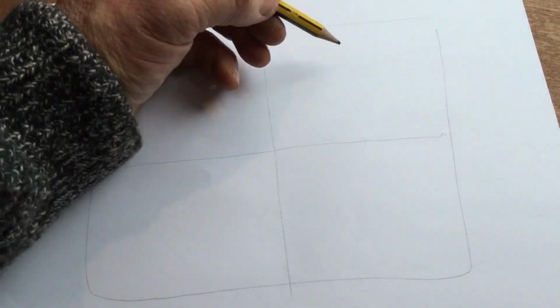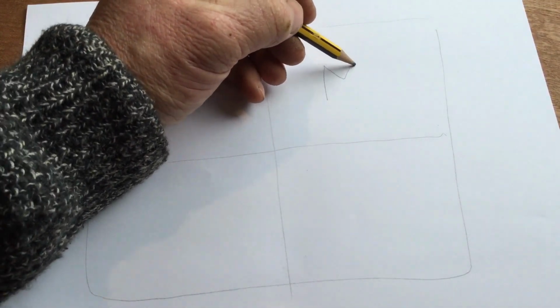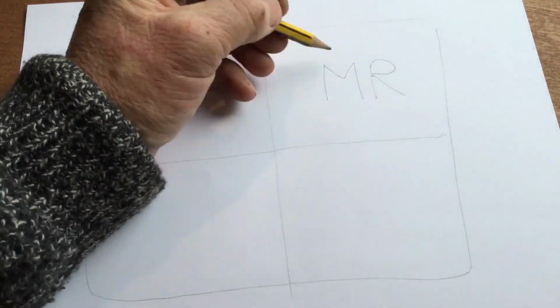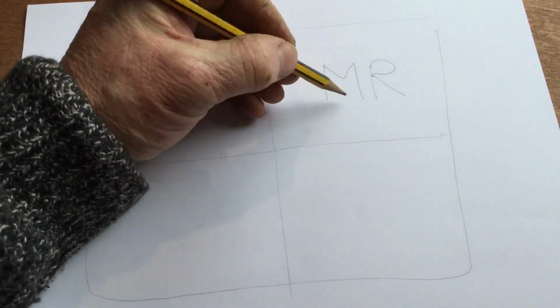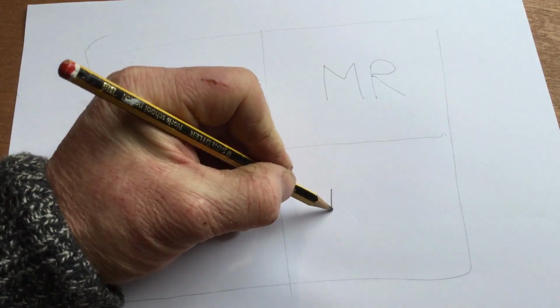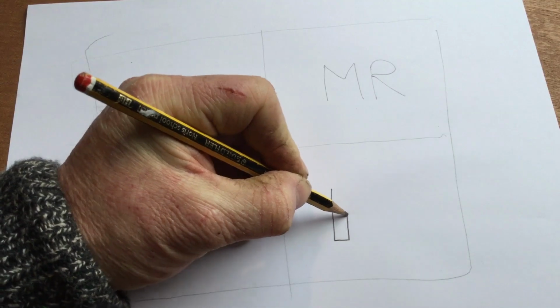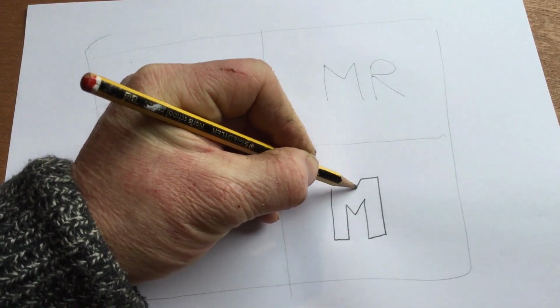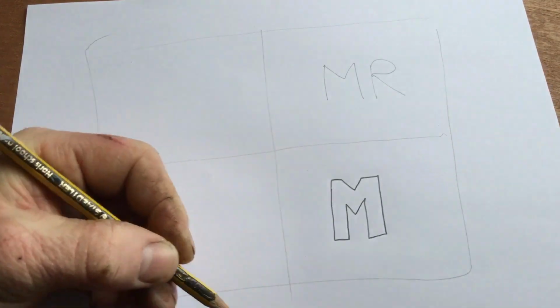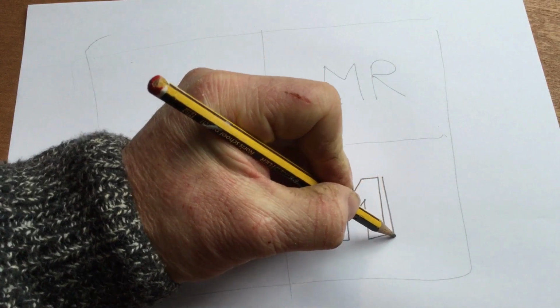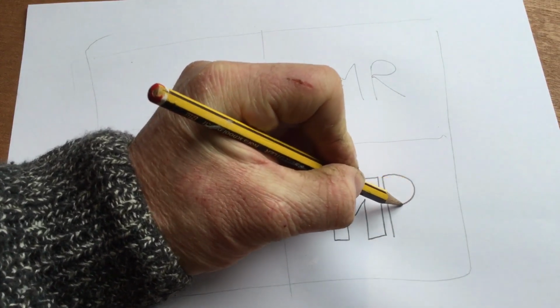I'm going to start by using the initials of my name, and they are MR. Just by drawing them out like that, I'm already starting to think about how I could turn these things into a logo. It might be that I start by doubling those lines up. Let's think about something maybe for a sports company. So there's my M, and my R.